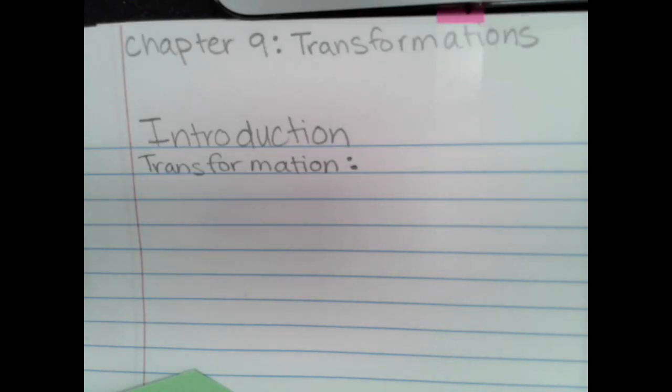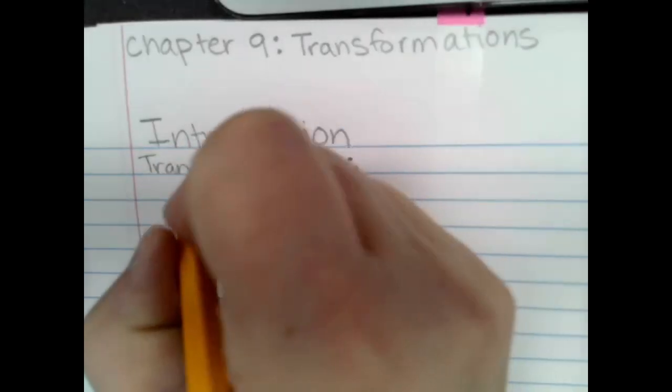Transformation is a way to change a point, a line, or a figure.